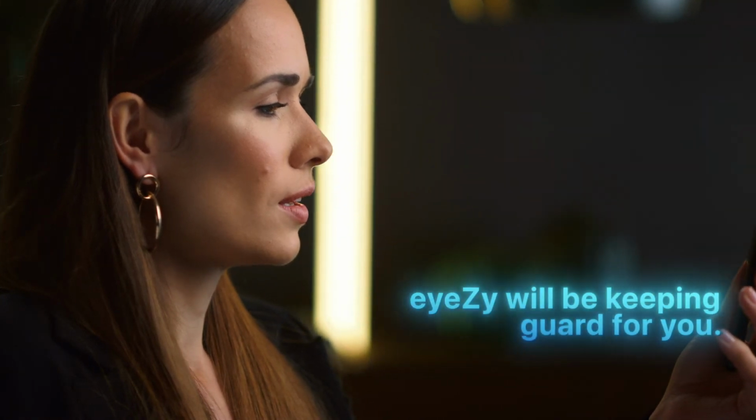And you're all set. Now you can keep your loved ones safe even when you're not around. eyeZy will be keeping guard for you.